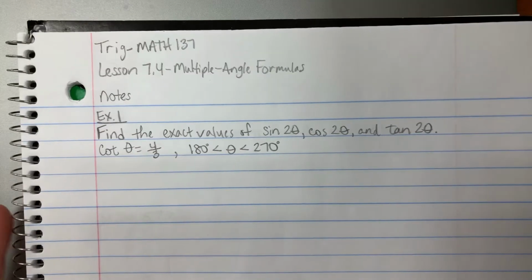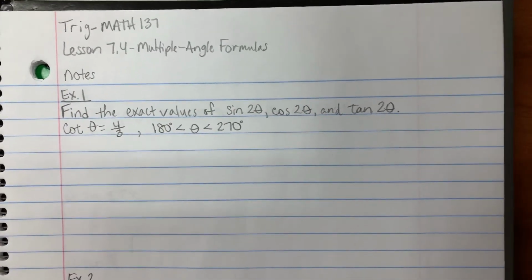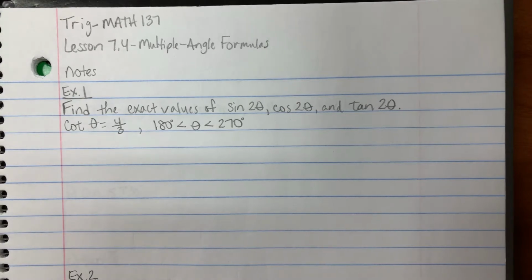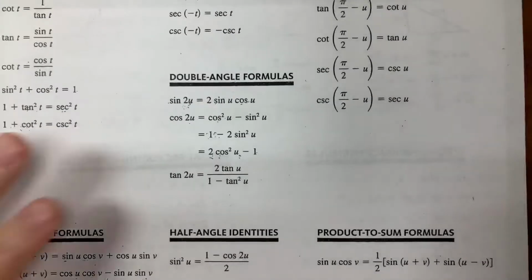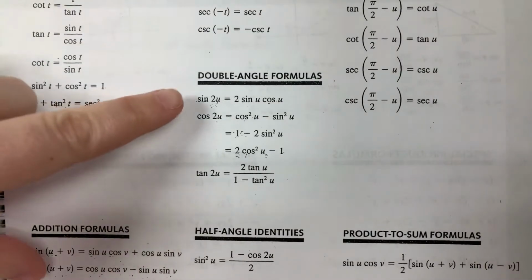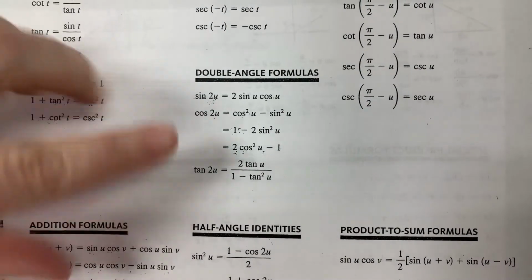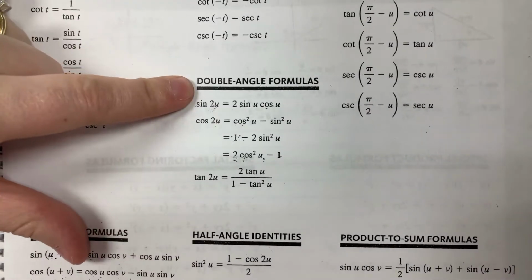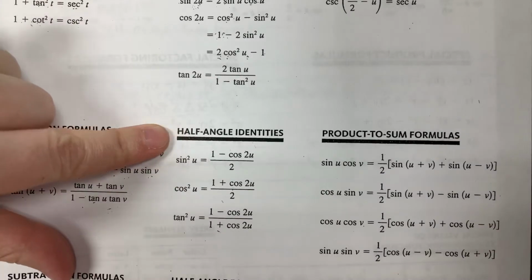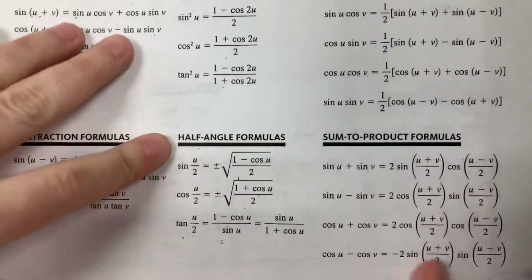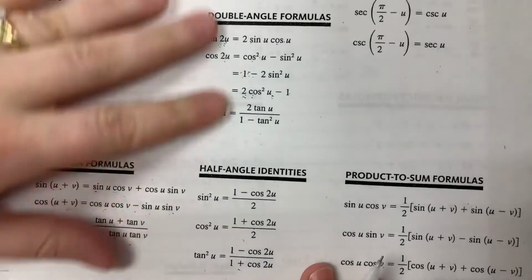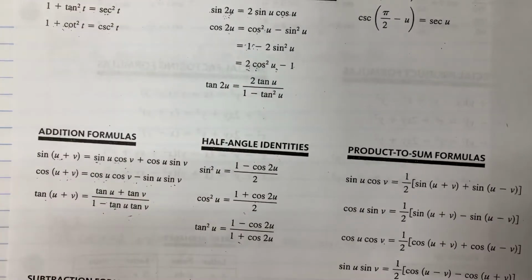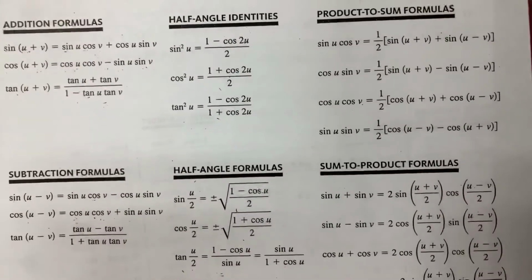Okay guys, when I'm talking about this lesson, I'm going to be using the formulas that are actually in the back of your textbook. You can see, this is just a copy of it. You can see the double angle formulas and the half angle identities and half angle formulas there. Any of those, the middle column especially, are really helpful in this lesson.